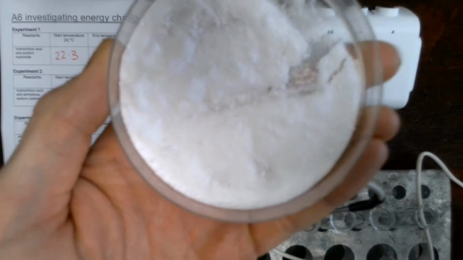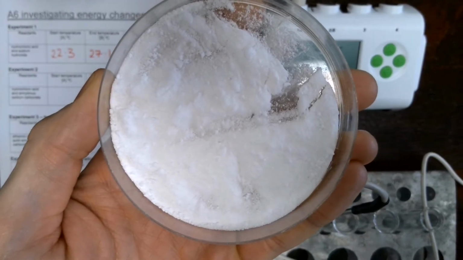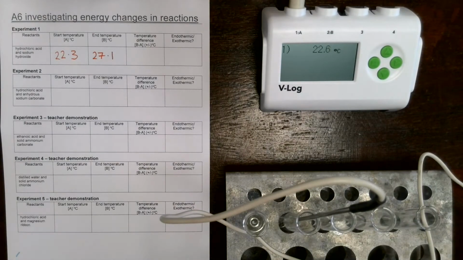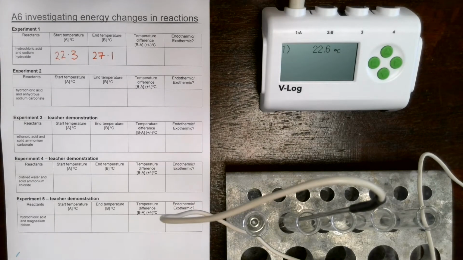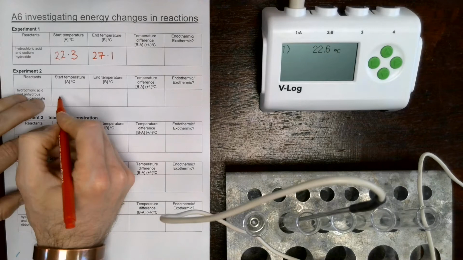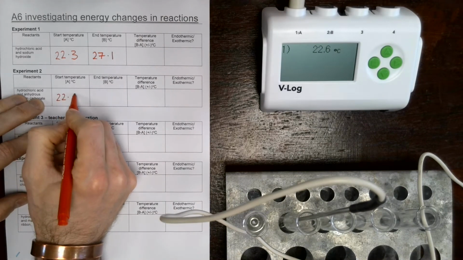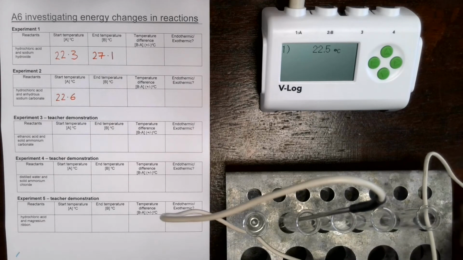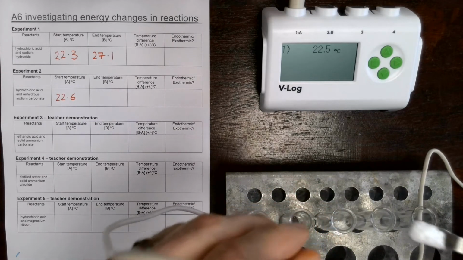See if we can focus that. There we go, we've got some sodium carbonate powder, and we're going to be adding a spatula of this into our reaction. Okay. Right, let's take our measurement, which is 22.6 in this case. Let's add in our sodium carbonate. And because this is a carbonate, we should get some fizzing.